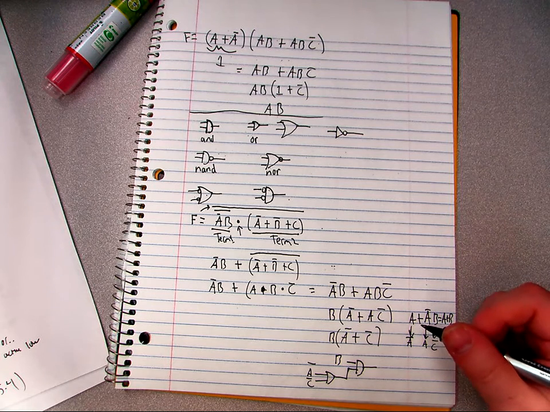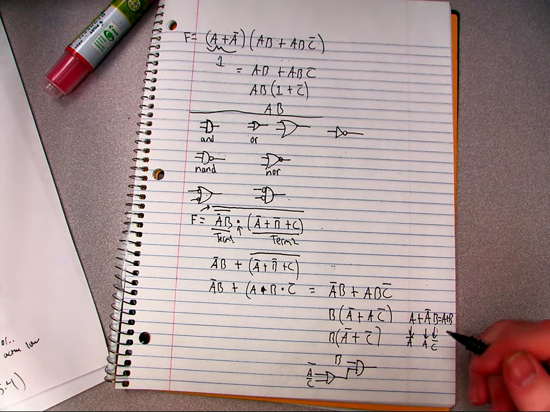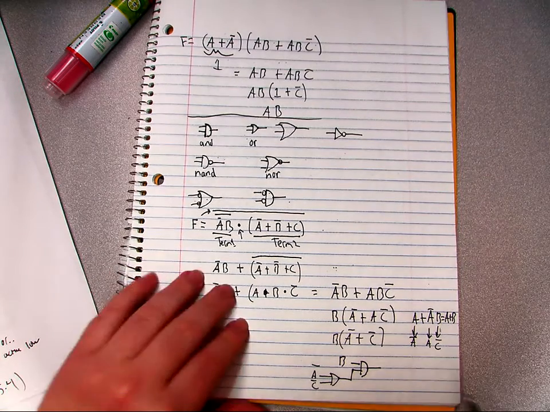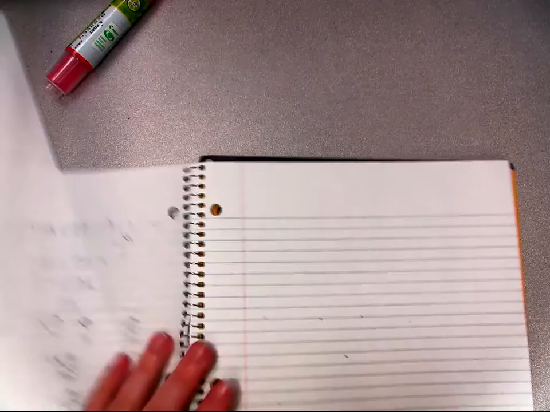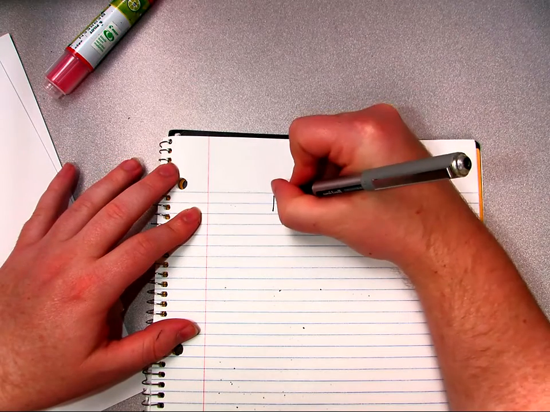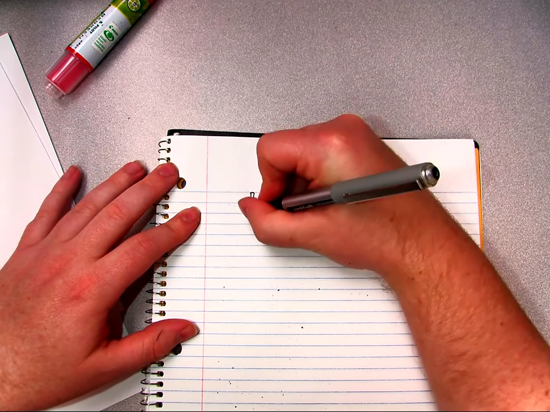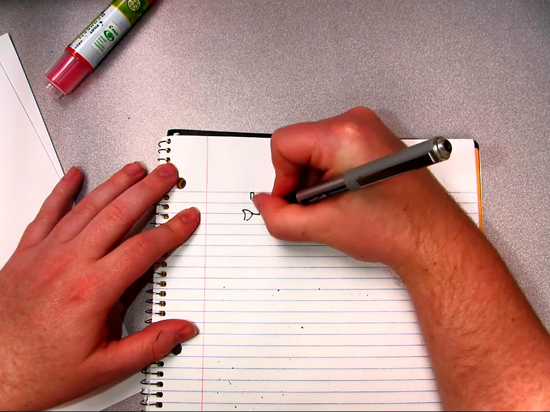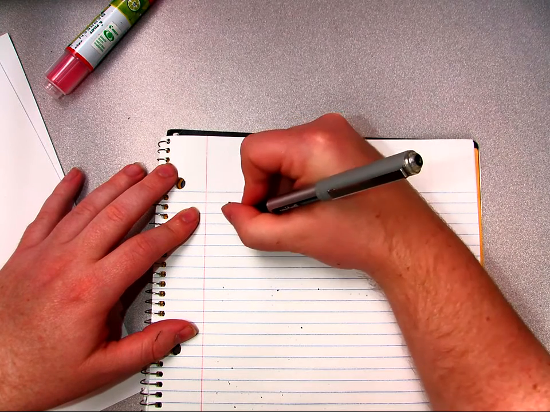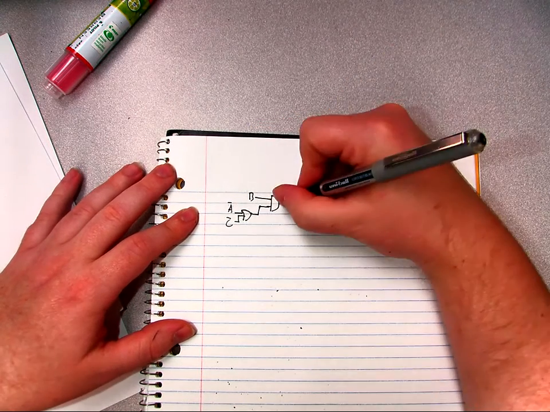We want to do this in universal gates, though, right? So let's remember the circuit, B, A, C, and ORs, and flip to the next page. Okay, we have an AND at the output, B, OR gates over here, A, C. Okay, but these are not universal gates.